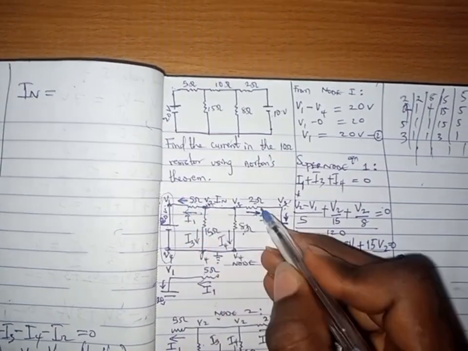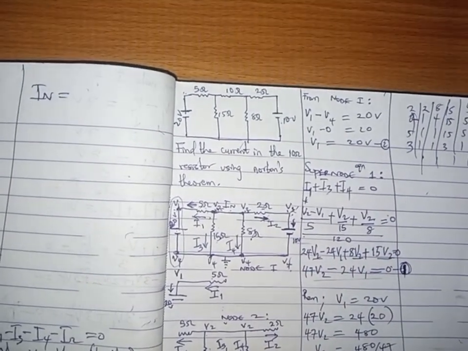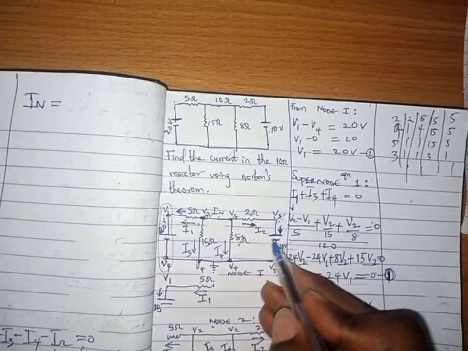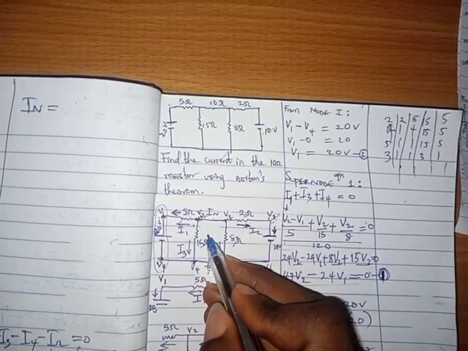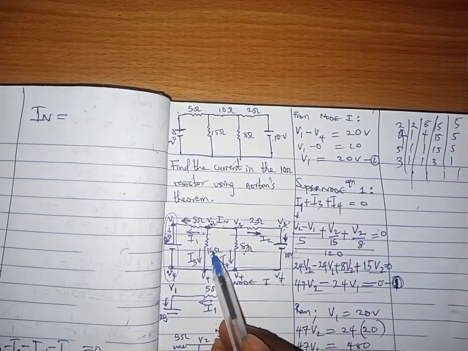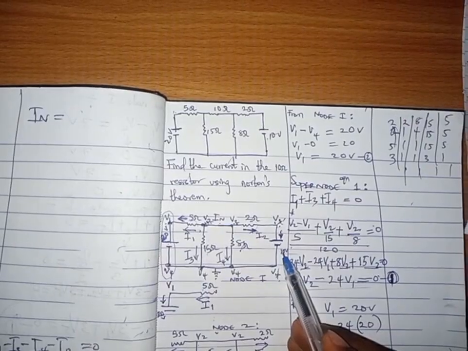Current is going this way, and current is also going this way. Now we need to check, since this is leaving this way and leaving this way, between this 20 volts and this 10 volts.